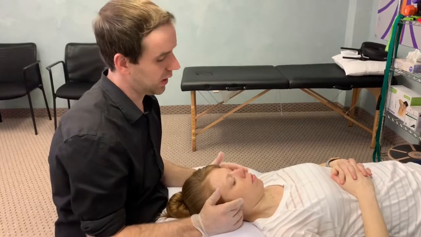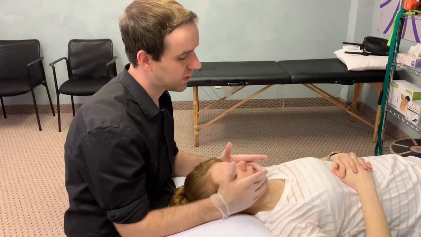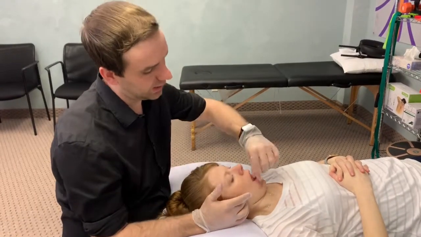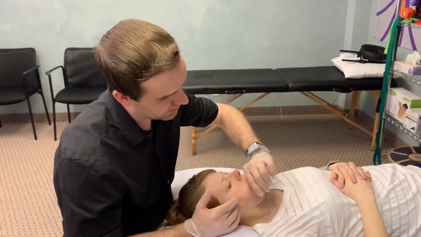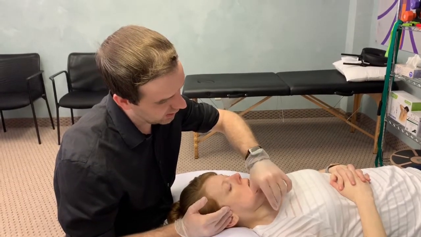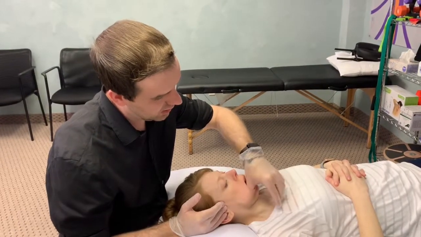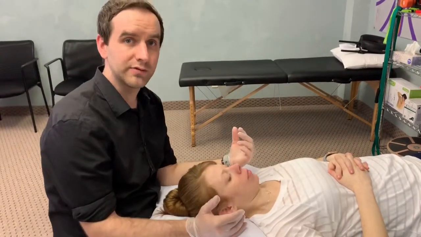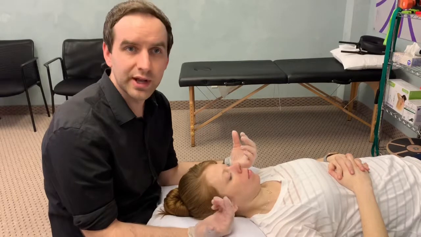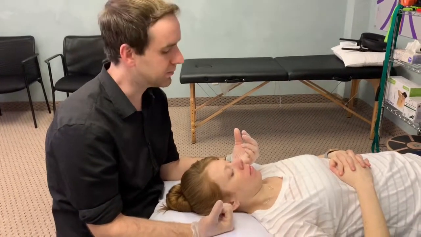The next thing I would do is have her open her mouth. I usually go right to this muscle here, which is right where the masseter is, and I just go out like that. Usually most of your patients will find this to be tender. Even people who don't have jaw pain, sometimes this is tender. And again, that's the masseter, and you probably have clenching happening at night.